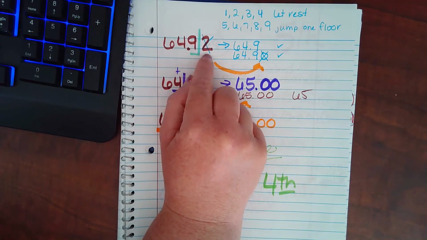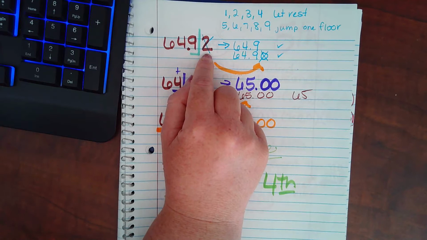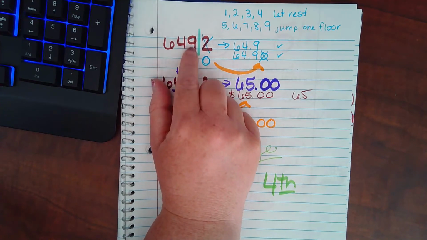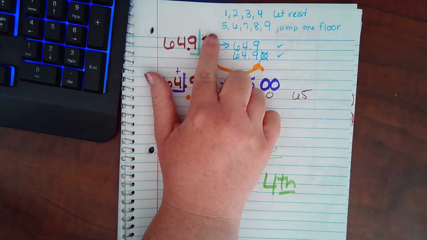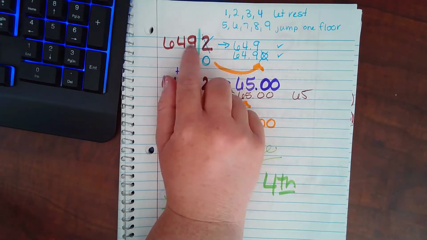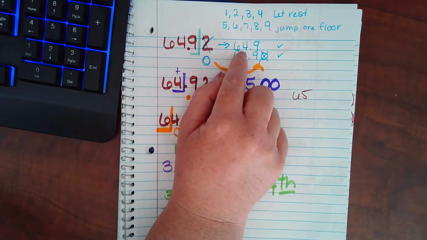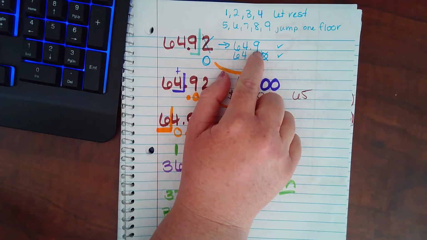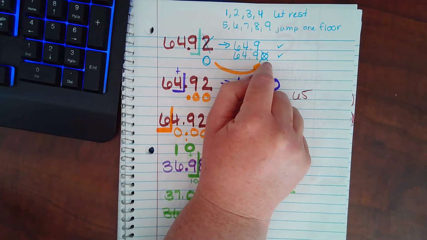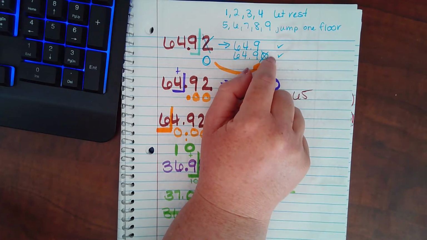Who's that knocking on my back door? The 2. So what does that tell us? It tells us to let it rest. So the 6, the 4, and the 9 stay the same. And the 2, everything behind the door runs to 0 in fright. So it becomes 64 and 9/10. You could write 64 and 90 hundredths, and that does not change the value of the number.